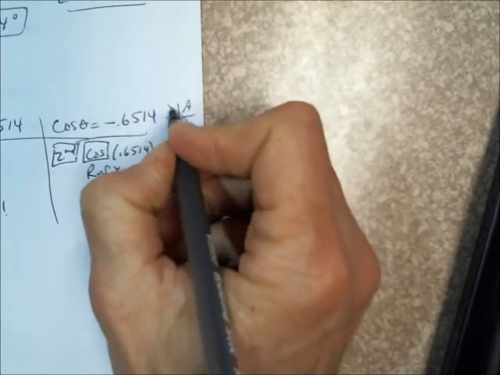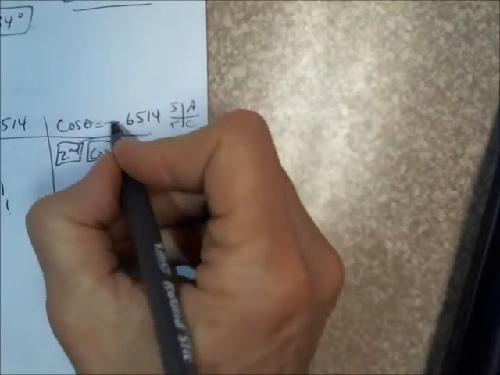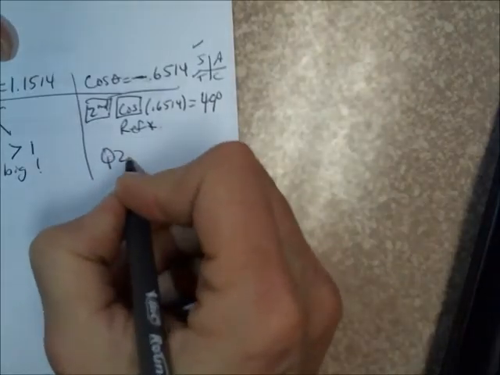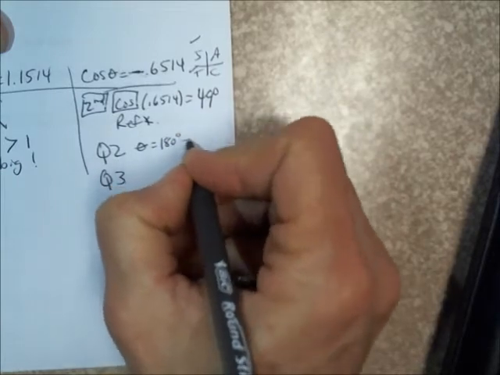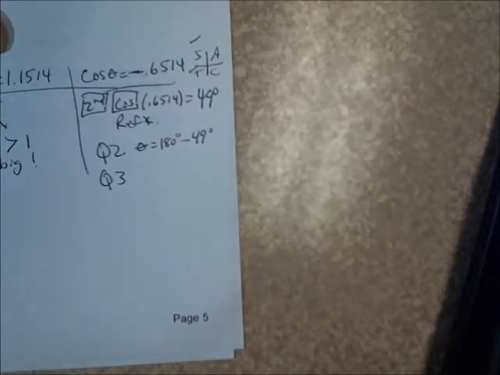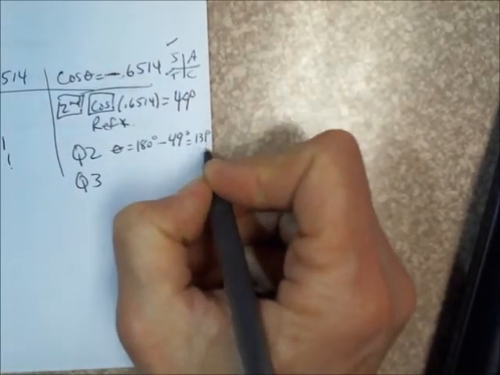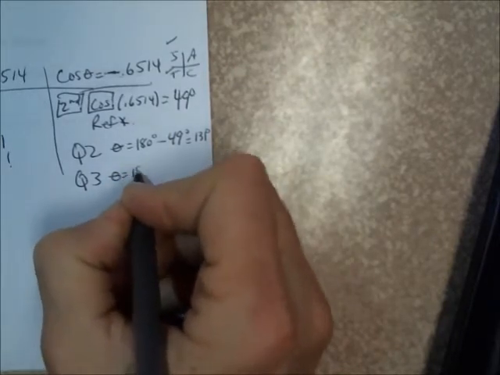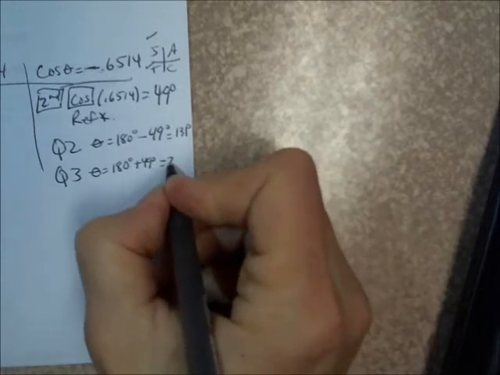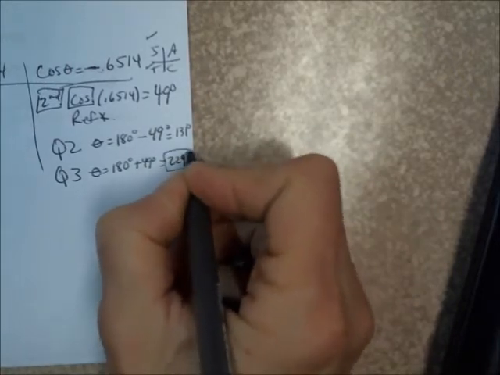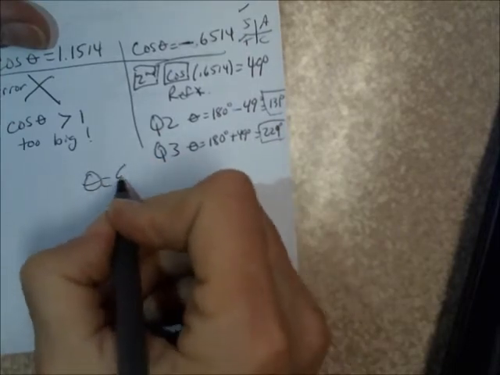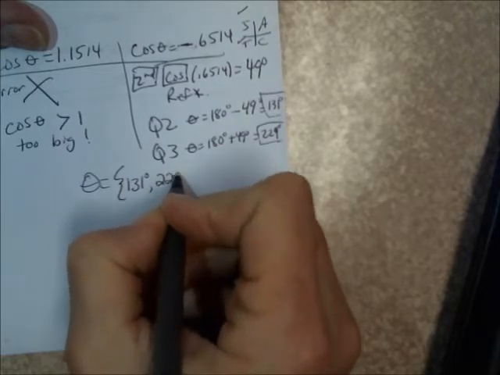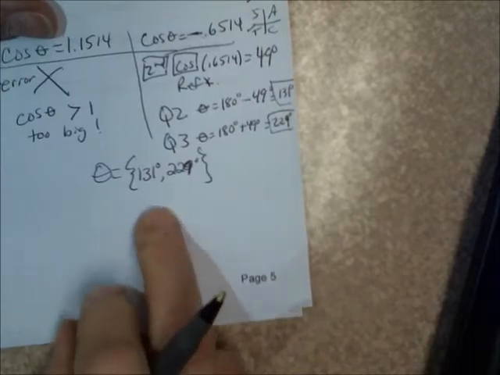But when you do All Students Take Chemistry, you should note that the cosine goes negative in quadrants 2 and 3, so you have a quadrant 2 answer and you have a quadrant 3 answer. So the quadrant 2 answer, theta is equal to 180 minus the reference angle. So 180 minus 49 is 131 degrees. So there's one answer. In quadrant 3, the theta value is 180 plus 49 degrees. So 180 plus 49 is 229. So now we have two answers to this problem, 131 and 229. Sometimes they're written in little squiggly brackets. If you want to, you can write it like this, 131 degrees and 229 degrees, if you like to put the little squiggles in.